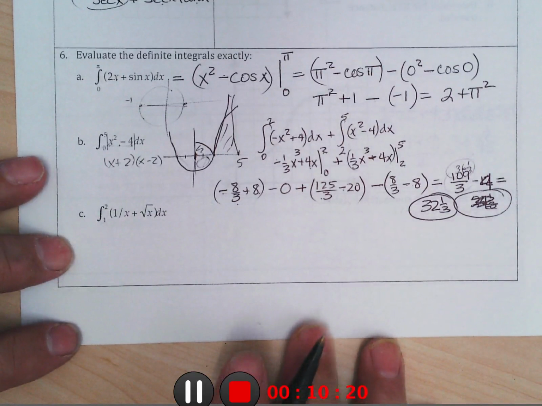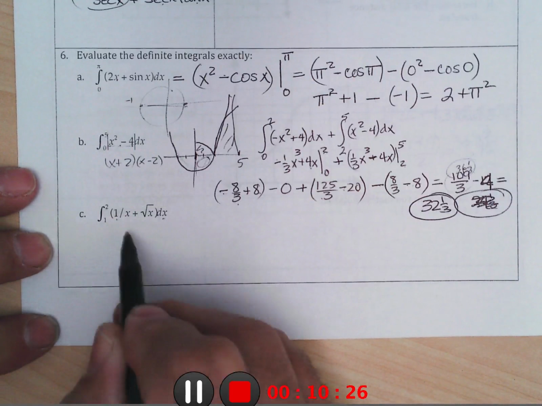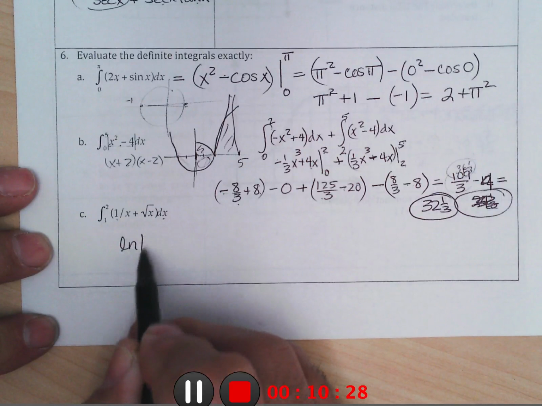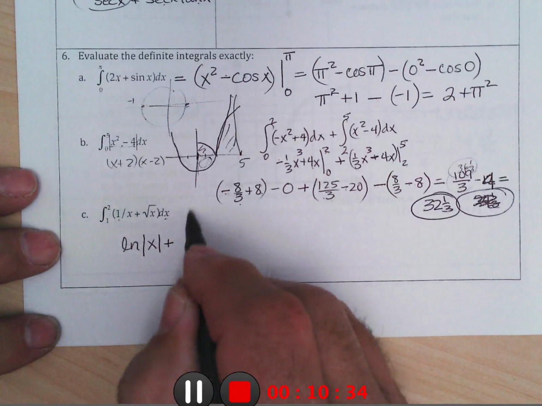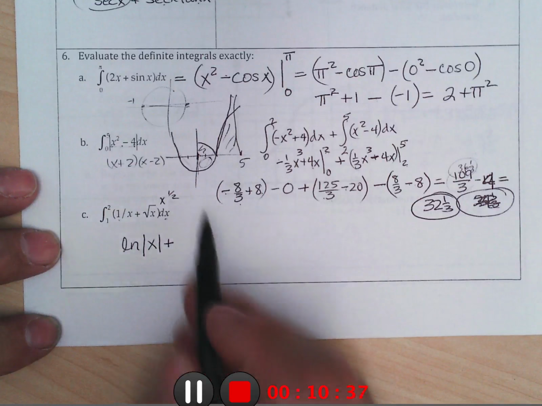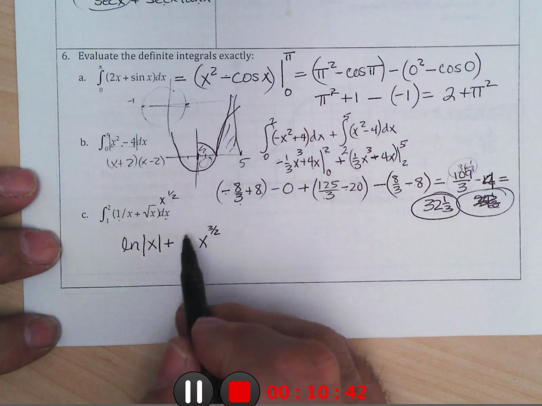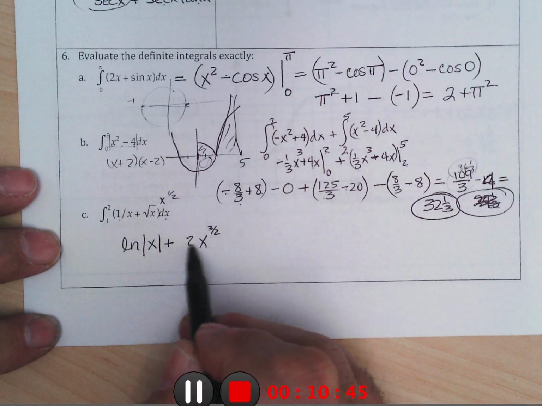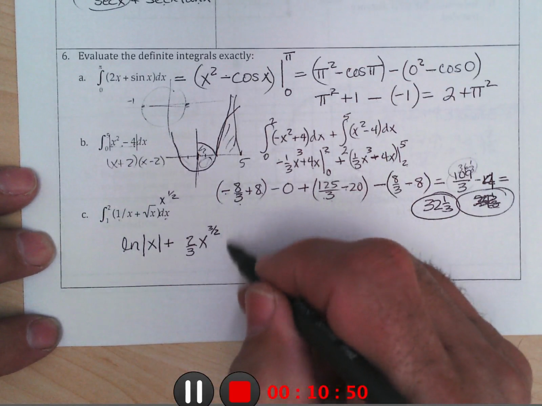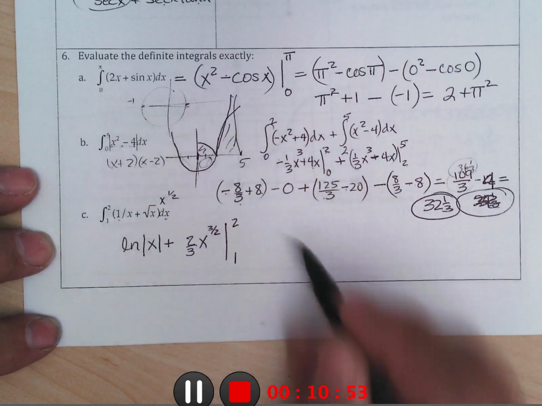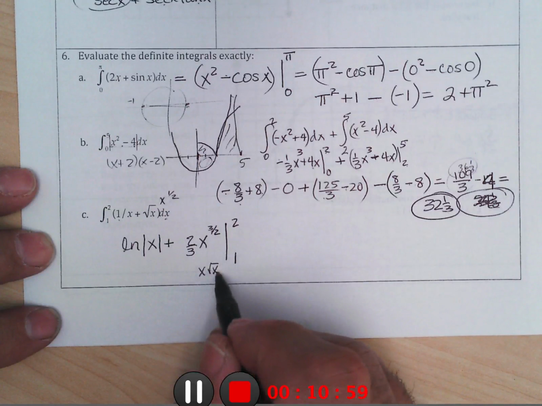All right, this one. So the integral of 1 over x is ln absolute value of x plus, and this is x to the 1/2. Its integral would be x to the 3/2 times 2/3, or divided by 3/2. And we have to evaluate that from 1 to 2. Now 3/2 is x times the square root of x, 1/2 and 1, 3/2.